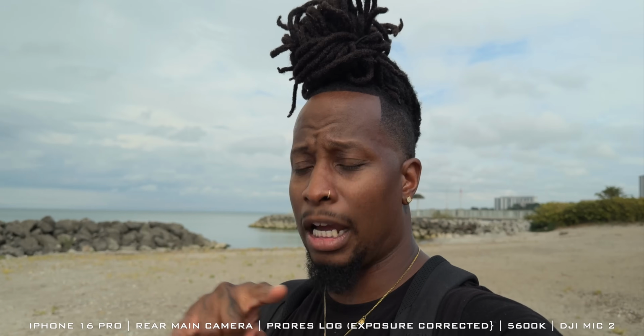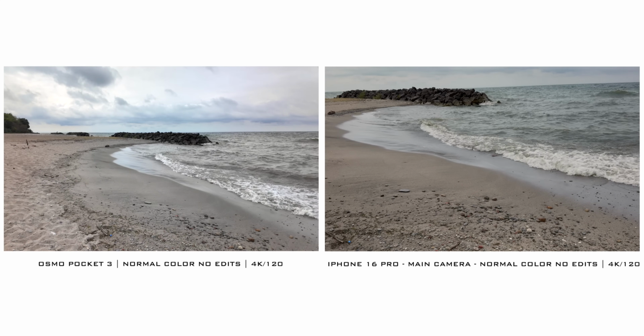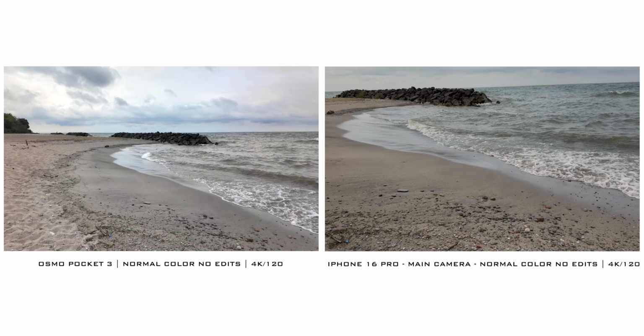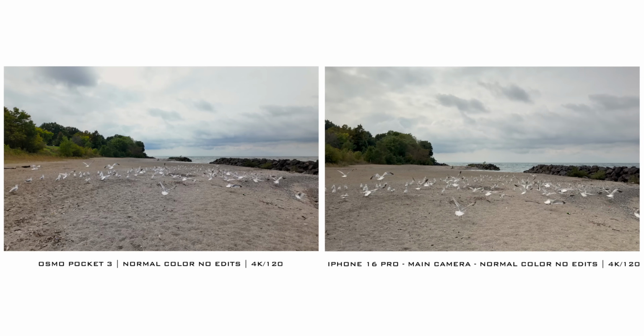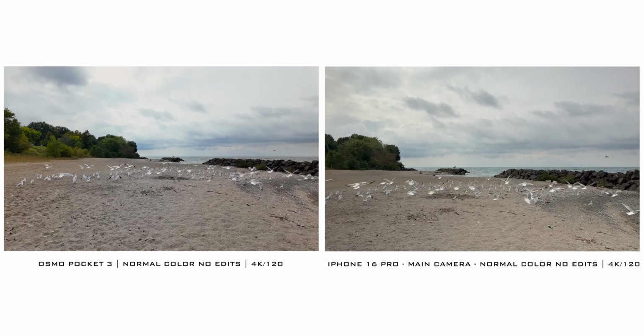Now, both of these cameras shoot 4K 120 frames per second, which is fantastic. Last year with the iPhone 15 Pro, it could not do that, but now it can. And the advantage here with the iPhone is it can actually do it in ProRes if you hook up an external SSD. Low light also goes to the Osmo Pocket 3, however, because it's got a bigger sensor and it can just handle low light stuff better.